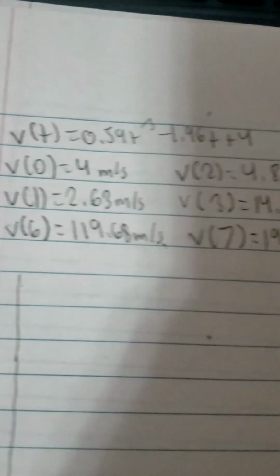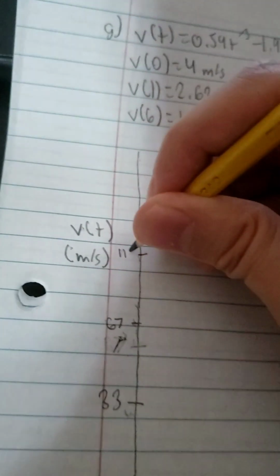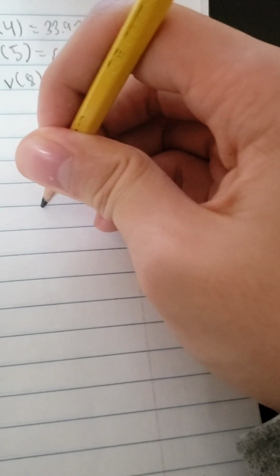V of 6 is 119, so that can go right here, I guess. Around here. So yeah, that thing is growing.